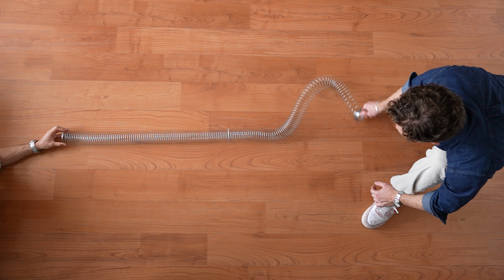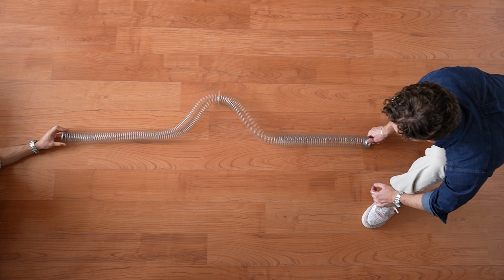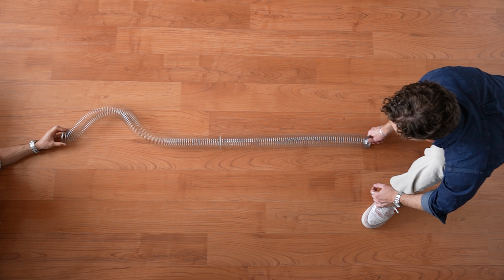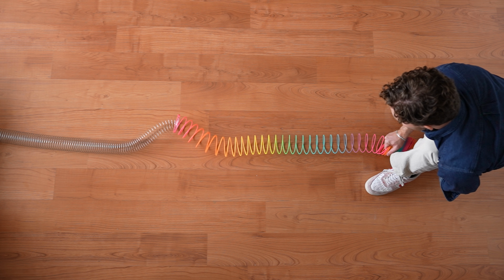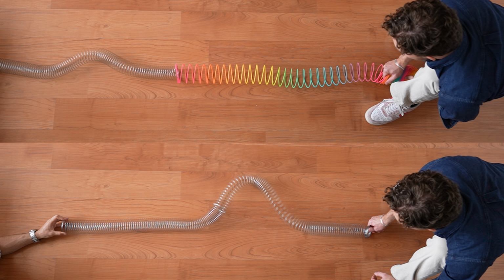But if the 2 slinkies have the same mass per unit length, the wave passes straight through. The reflection coefficient is then 0. So when there's a big mismatch in mass per unit length, we get large reflections. But when the properties match, the reflections disappear.